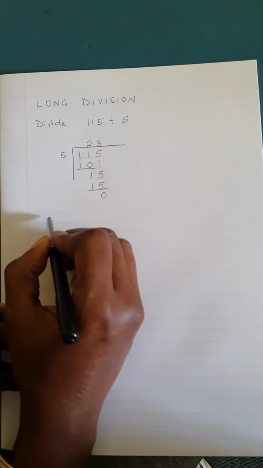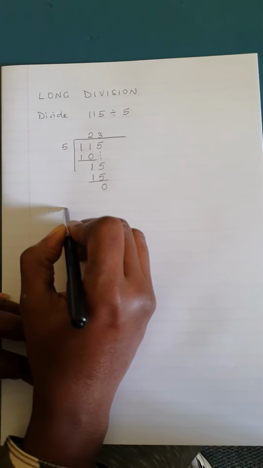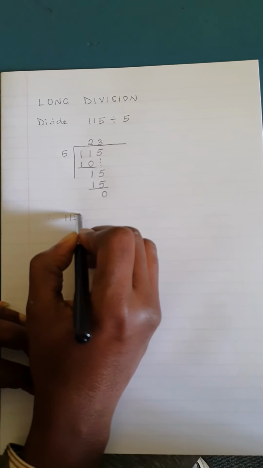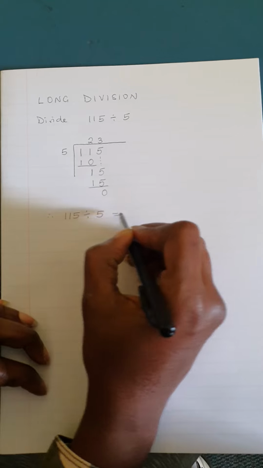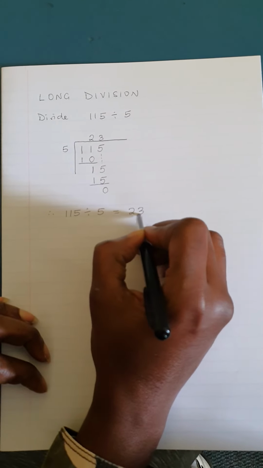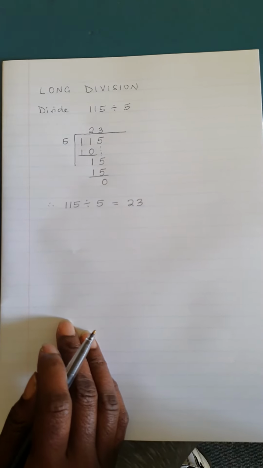Because there is no remainder, I can say, therefore, 115 divided by 5 is equal to, can you see my answer? 23. This one. And that's how to do it.